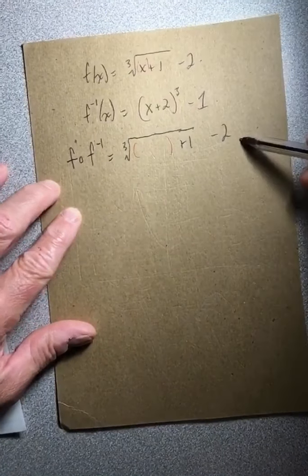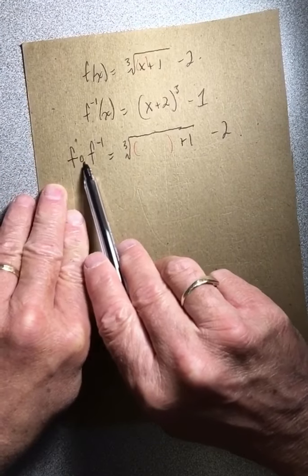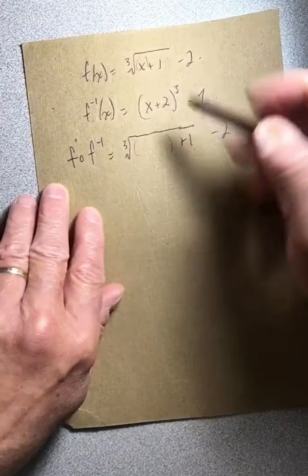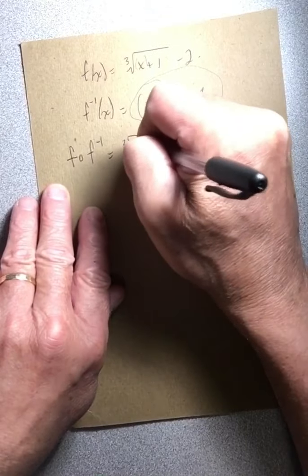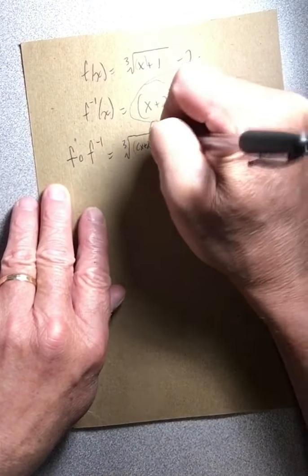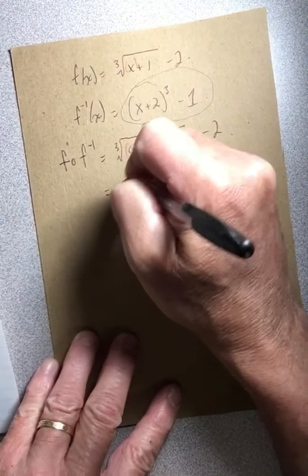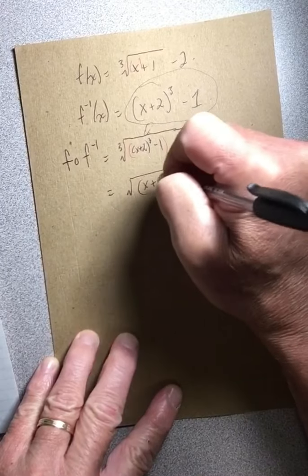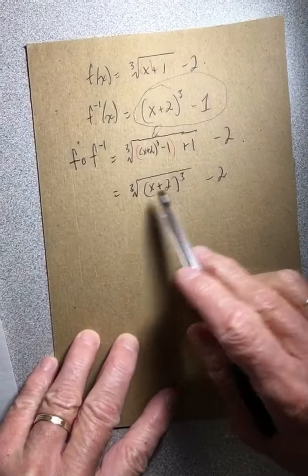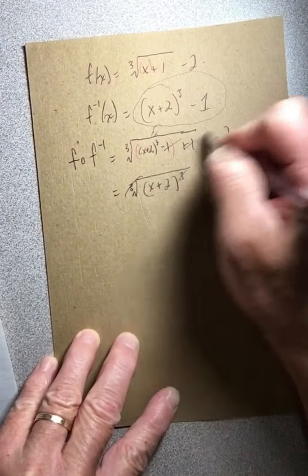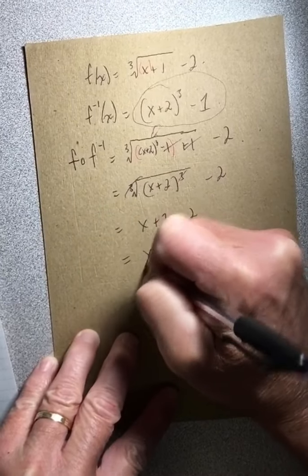So here's the function written down, but wherever I have x, I put in this composition. The notation, if you'll remember from last semester, means put this in for the input. So I'm going to take all of this and drop it in there. So I have (x + 2)³ − 1. Well, the negative 1 and positive 1 go away to 0. Negative 1 plus 1 is 0. Now I have the cube root of a cube, so they go away just like those went away. So I have x plus 2 minus 2, and I get out x.